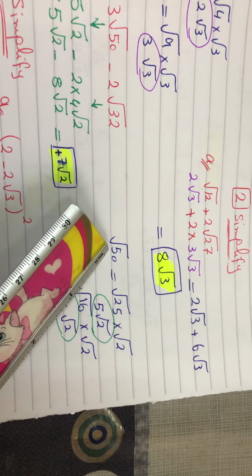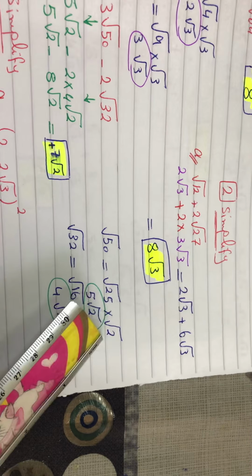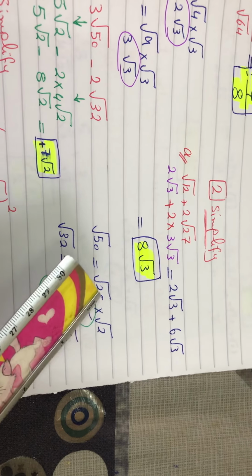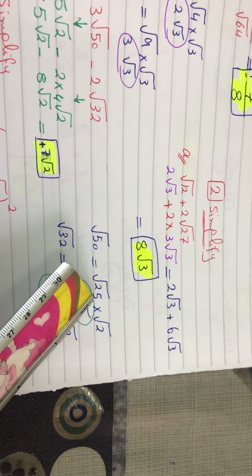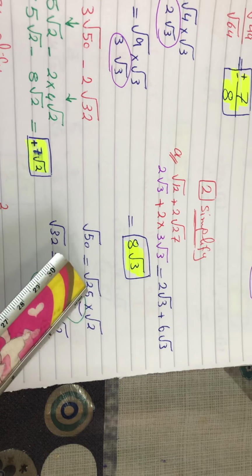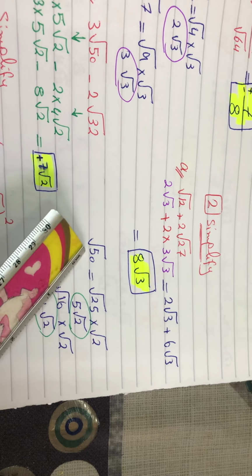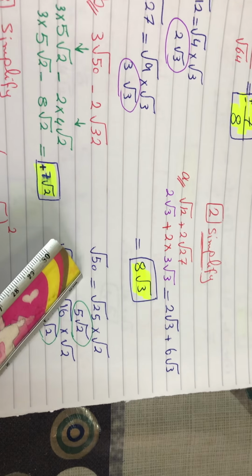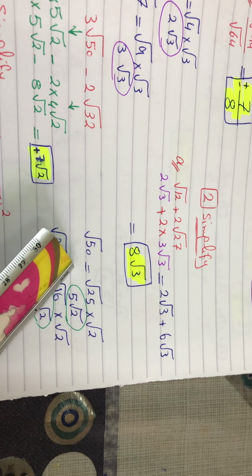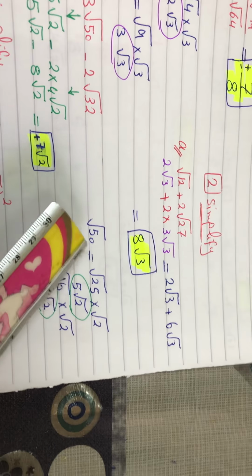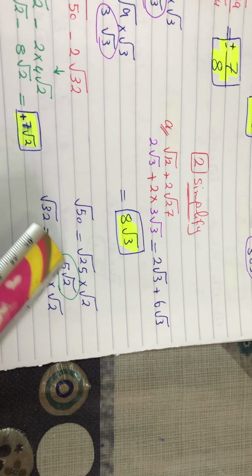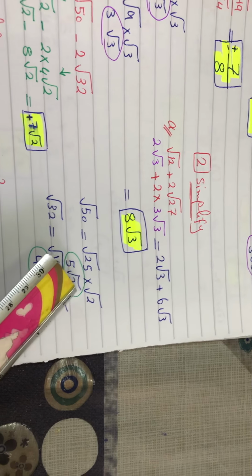Square root of 50 equals 25 multiply 2. Try to find one factor of them that can get its square root, like 25. Because you know that 50 can be 5 times 10, but it has no value to find it as 5 times 10. I'll make it 25 because the square root of 25 is 5. And square root of 2 still is square root of 2.